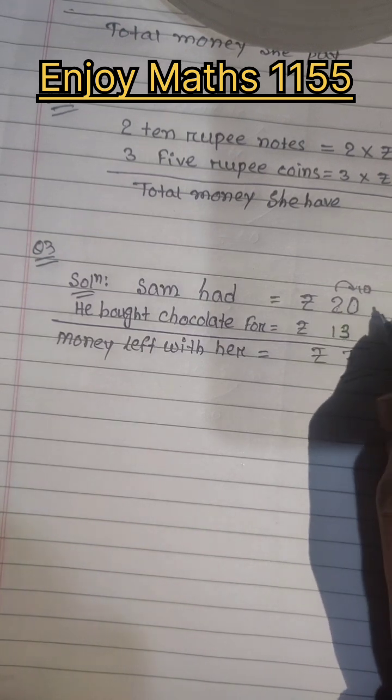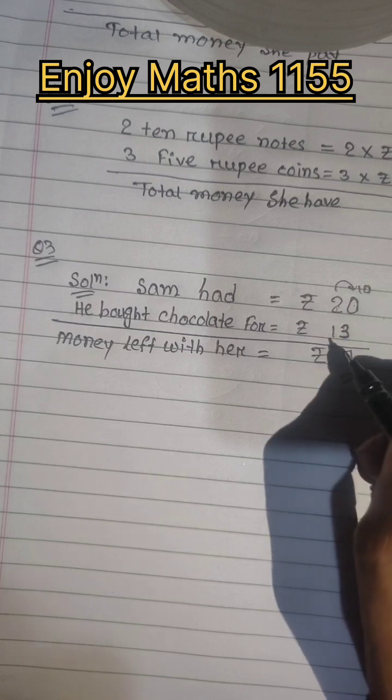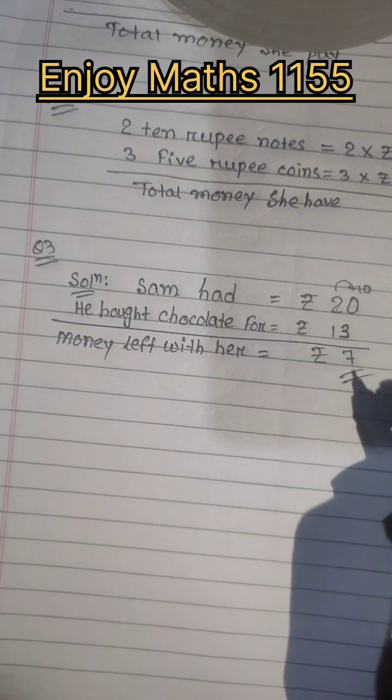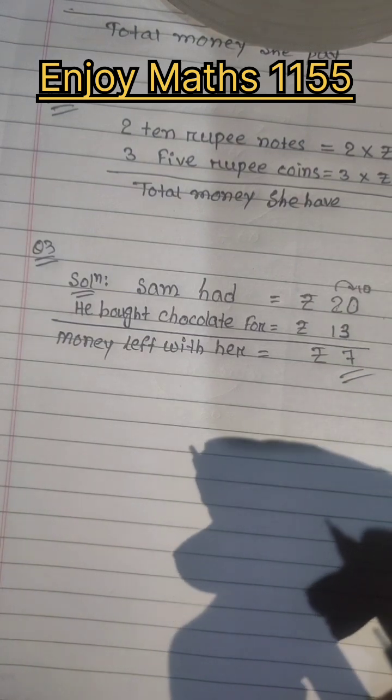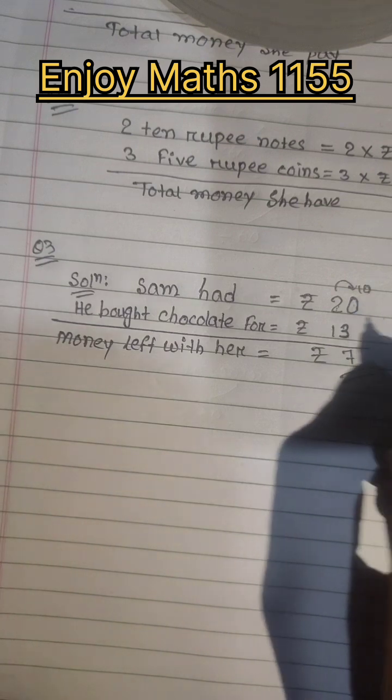How much money does he have? He has 20 rupees, and she has spent how many rupees? 13 rupees. That means we have to find how much money he has. That means we have to do subtraction.